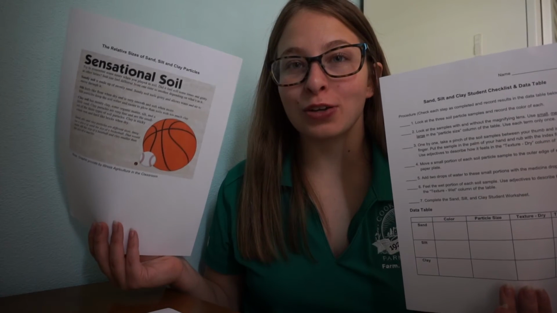In order to do this activity, your students will need paper towels, a 3-section plate, a teaspoon of sand, silt, and clay, a magnifying glass, a pipette, and about 1/4 a cup of water. In the lesson, we include a sand, silt, and clay checklist and data table, along with the sensational soil page that describes the relative particle size of sand, silt, and clay to students.